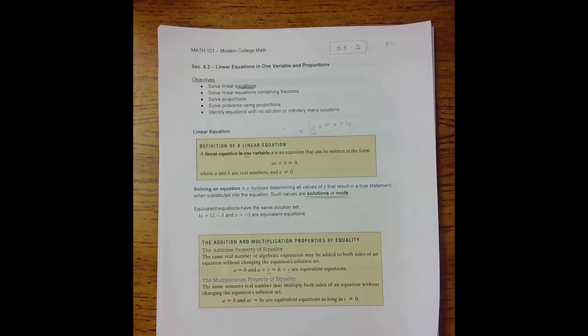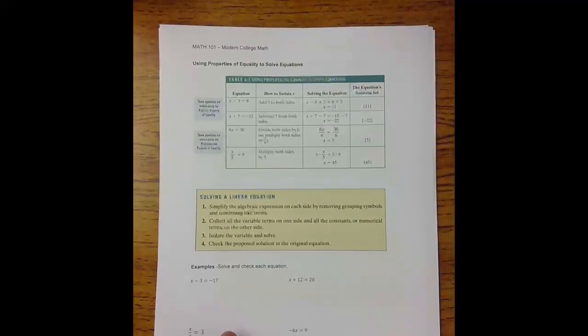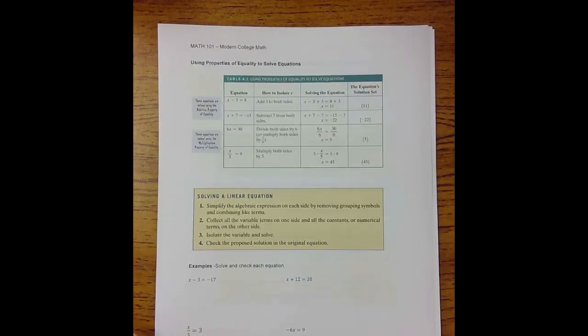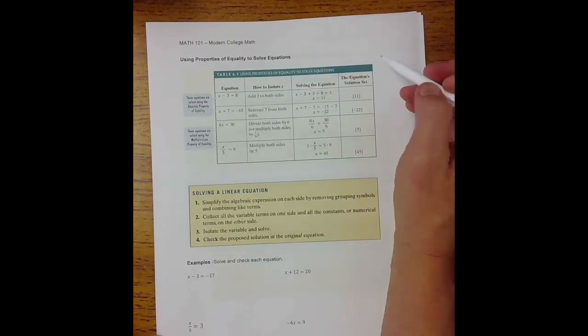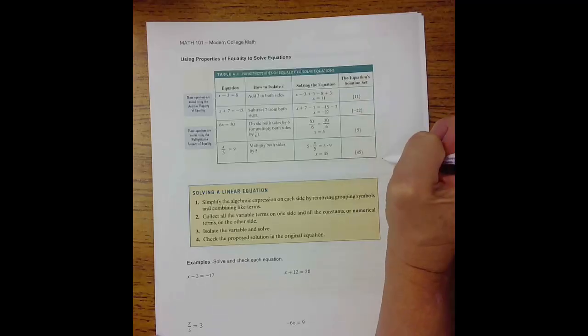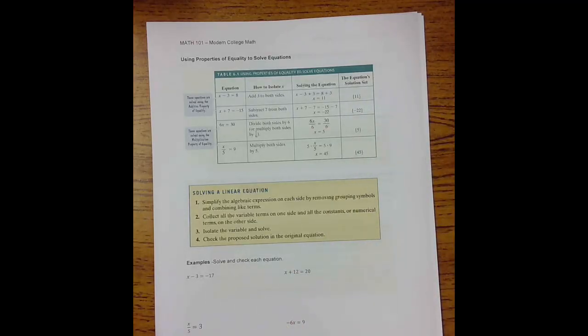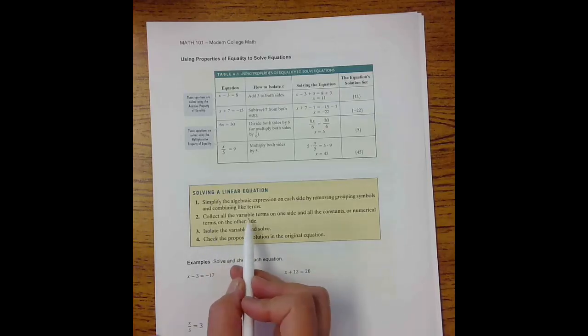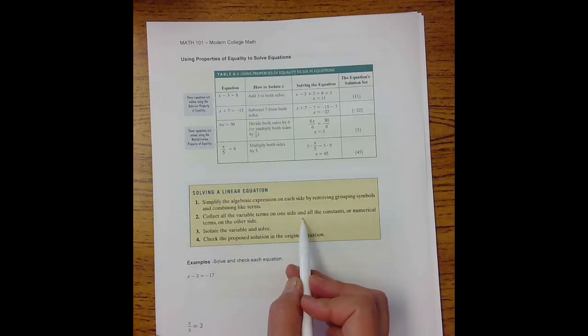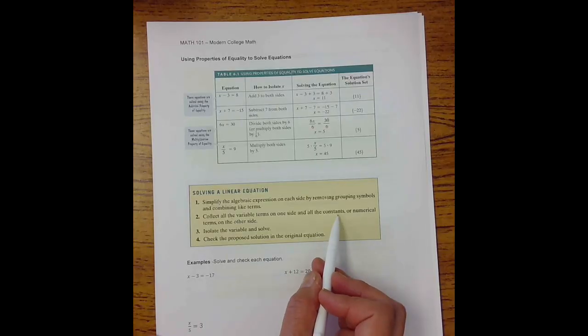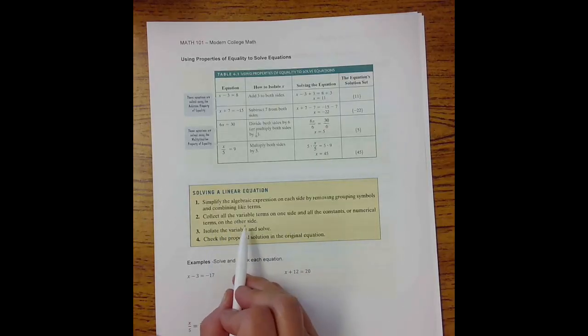So today our problems are going to look a little bit more like this, where we're going to solve. They've got some examples up here where they work them step by step, but we're going to jump down here to the example. When we solve a linear equation, we start off by collecting all of the variables on one side and all the constants and numerical terms on the other side. We're going to isolate that variable and then solve.